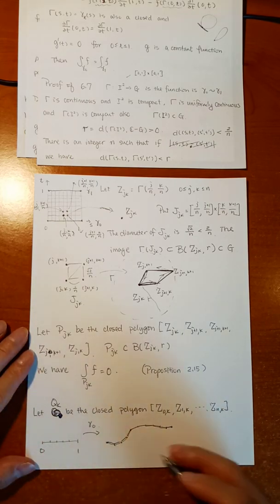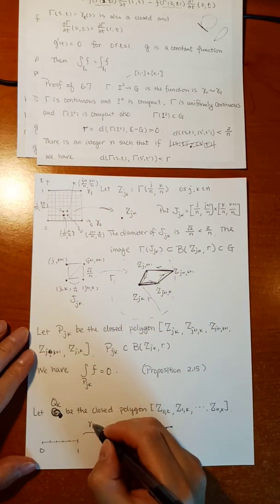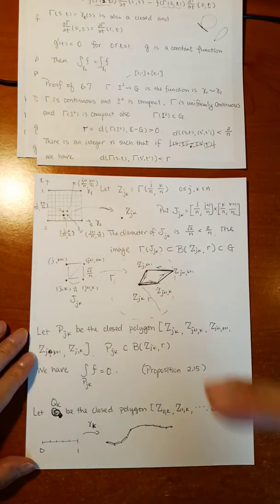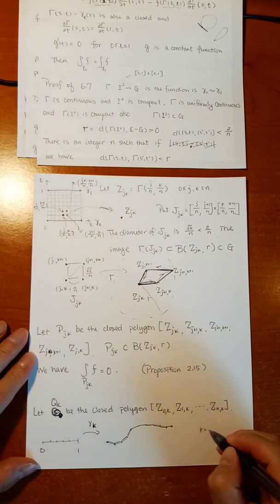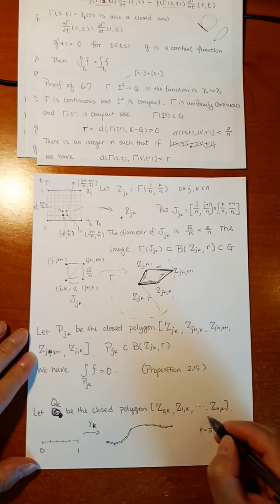Then that is Qk, the kth level. This is Qk, gamma k. k is 1 over n, 2 over n, 3 over n, and 0 over n, of course.